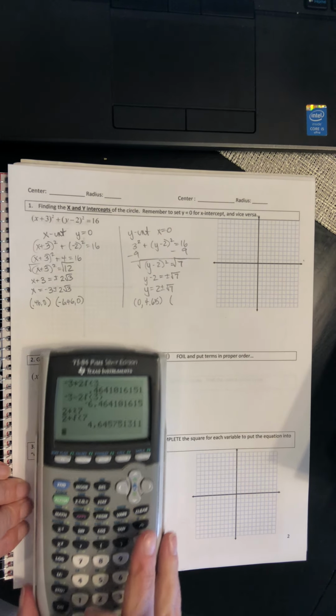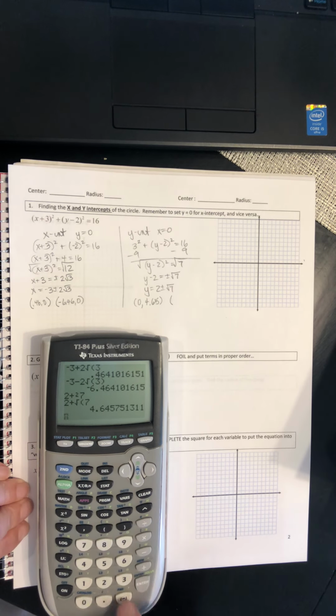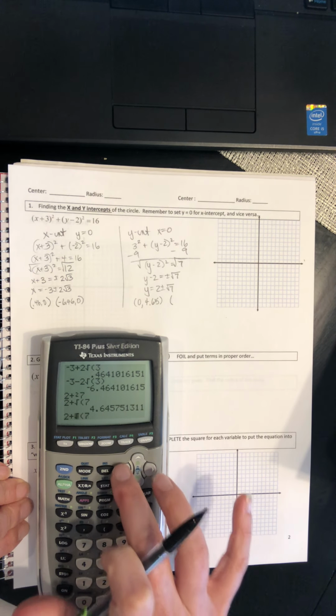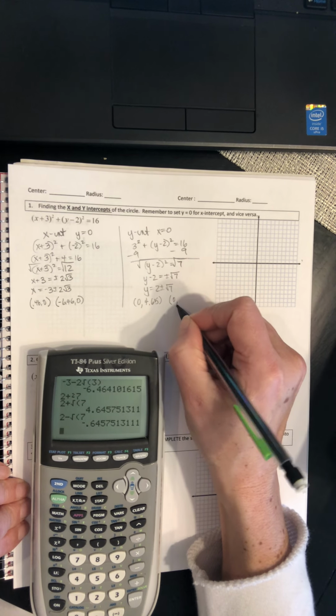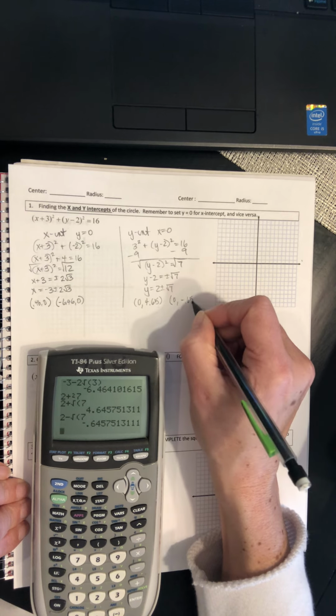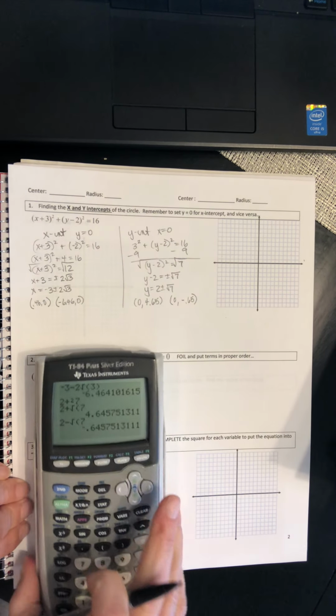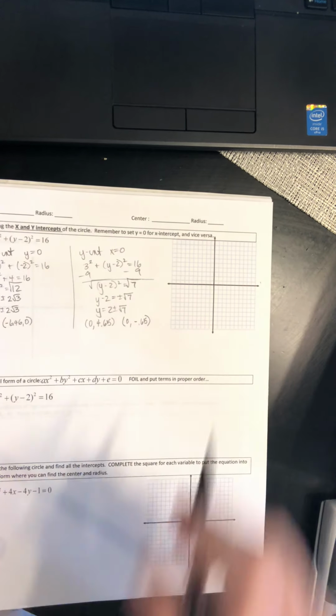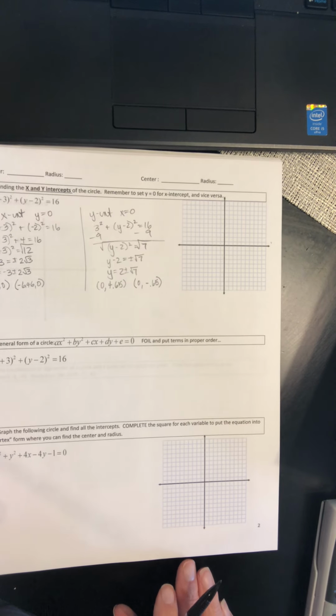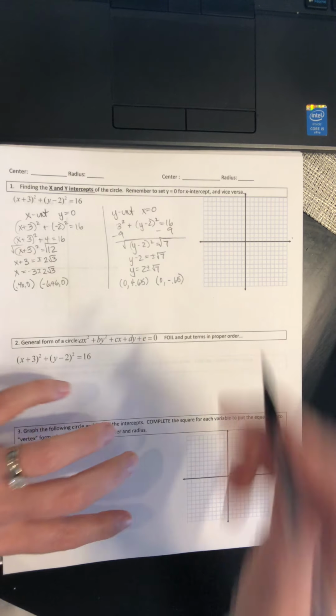And then we have 2 minus square root of 7, so I have 0, comma, negative 0.65, okay? If I round it, so then if I take a look here, that's my x and y intercepts. Again, they're not gonna be pretty, okay, and that's all right, but they should make sense with your sketch.